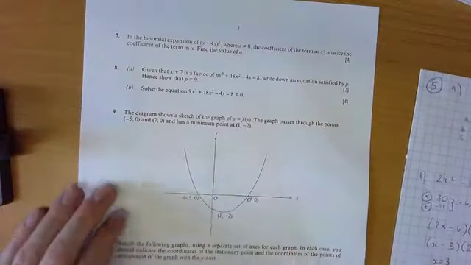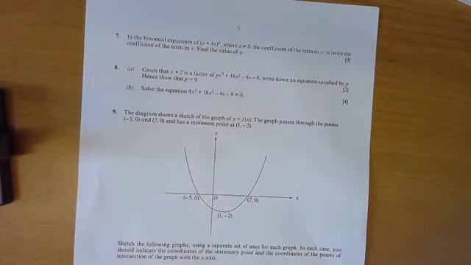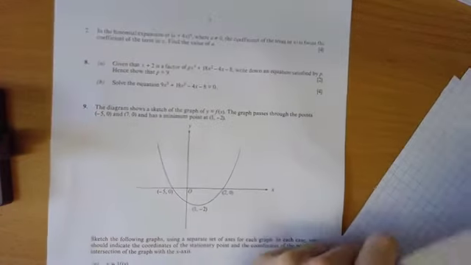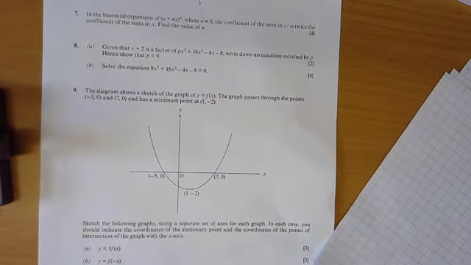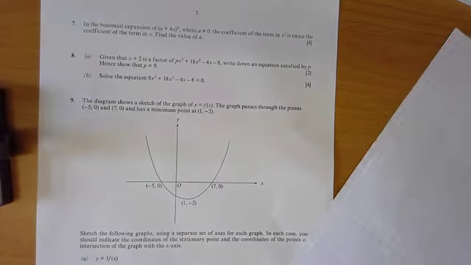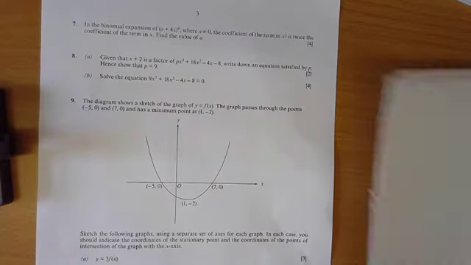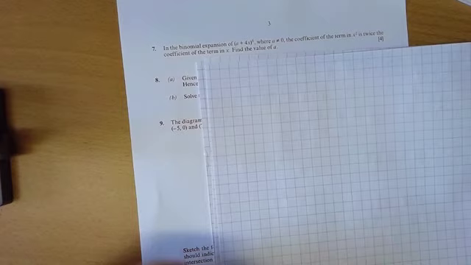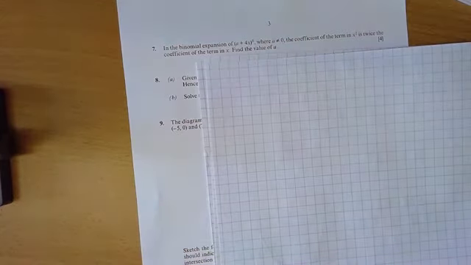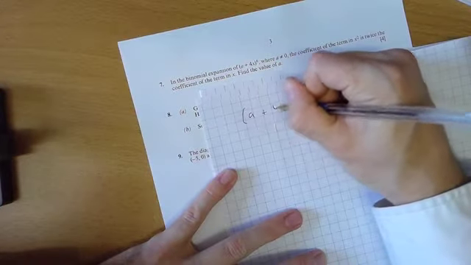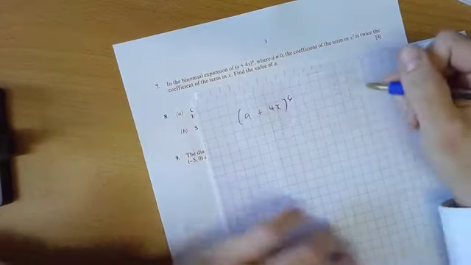Okay then, question 7, so binomial expansion. Now, things that I'm noticing before I've even started the question: I'm given the power, so that means I'm going to use Pascal's triangle. If I wasn't given the power, I'd have to use what's in the formula booklet, but that's not the case here. So I've got (a + 4x) to the power of 6.